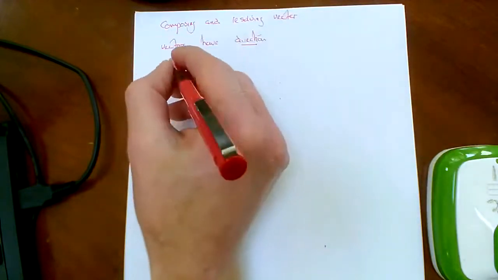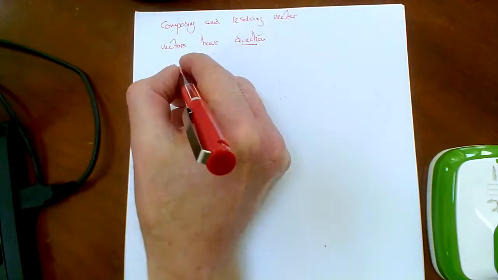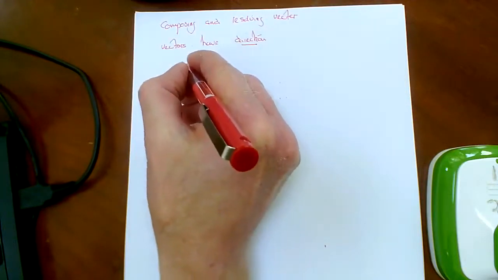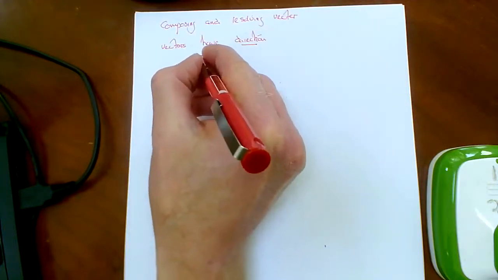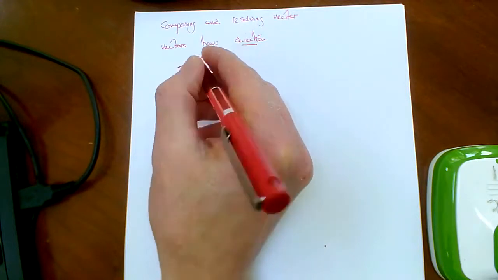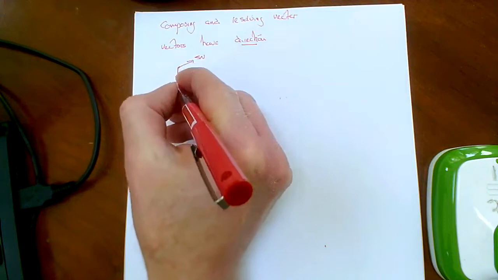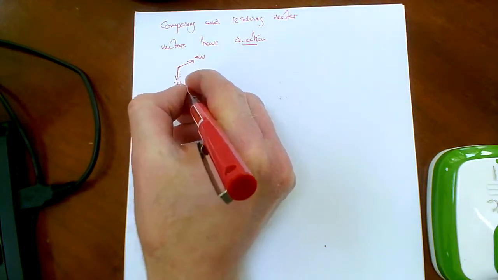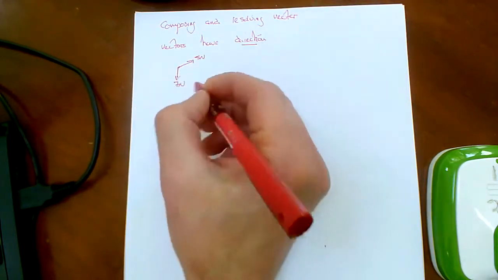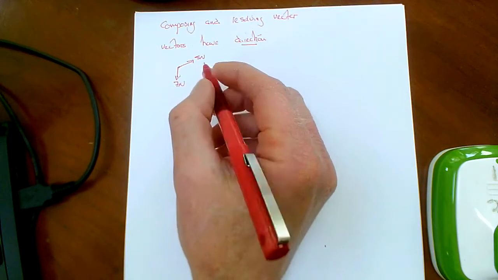So if you had an object with a force in that direction and a fourth force in that direction, you couldn't just add them together directly.